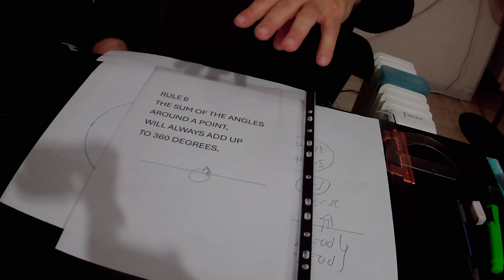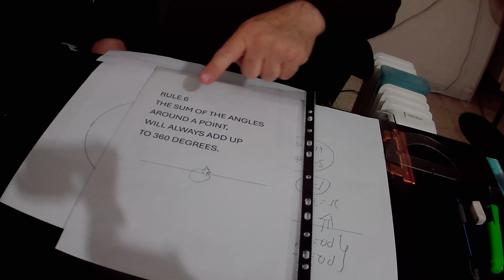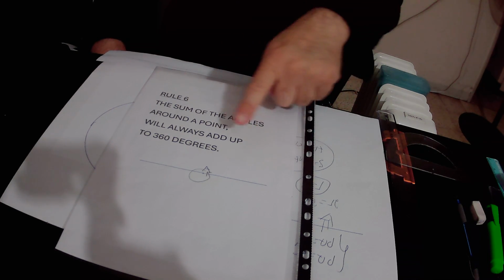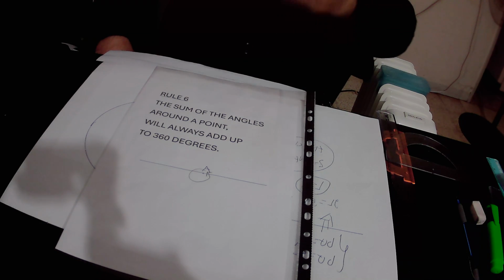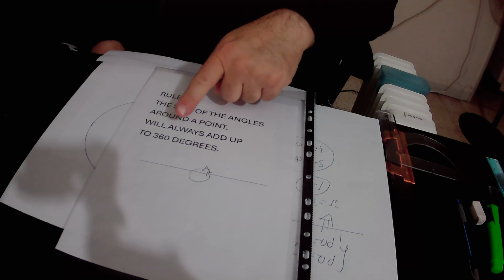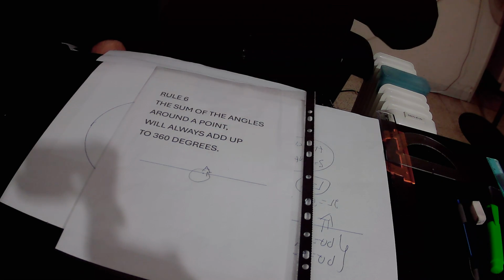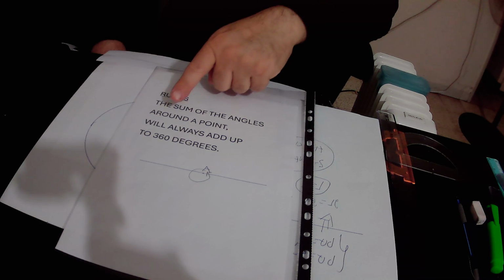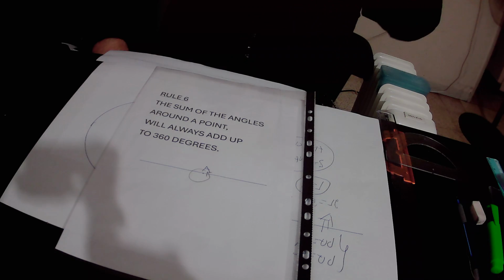So in order to prove that this rule is true, I drew a straight line through point A. This is a straight line that passes through point A. And according to rule number 3, we know that the sum of the angles on the upper side of this straight line at point A must be equal to 180 degrees. From the other side, according to rule number 3, the sum of the angles on the lower side of this straight line at point A must also be equal to 180 degrees.